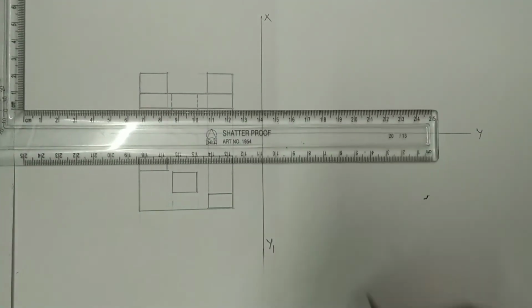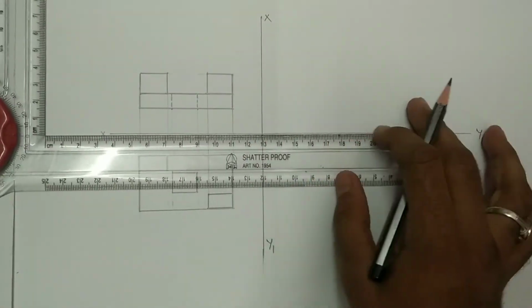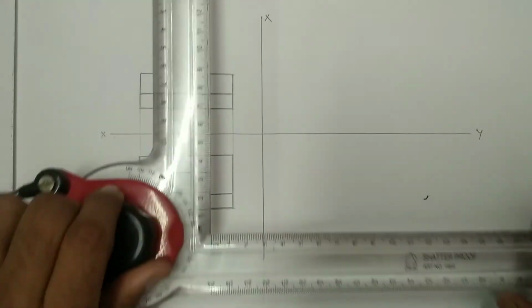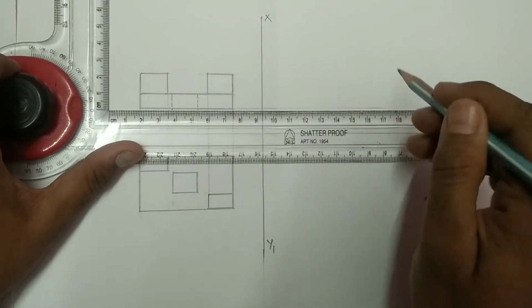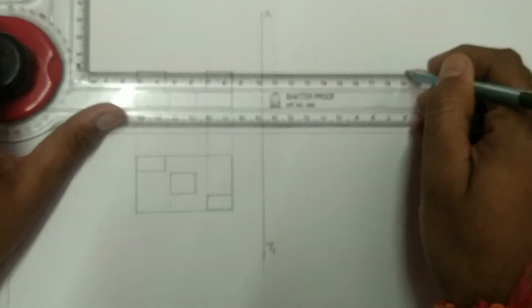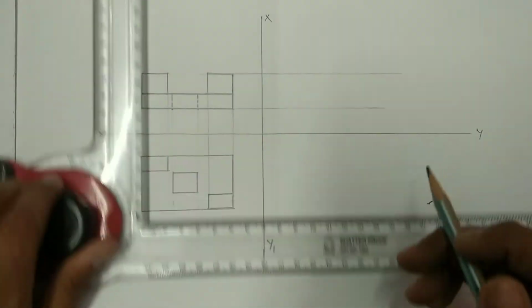Now as usual, draw the projections from the front view as well as from the top view. First draw the projection lines from the front view into the side view, the required projections whatever we require.